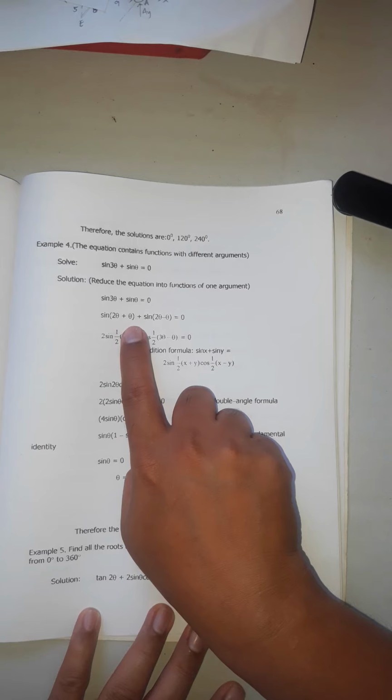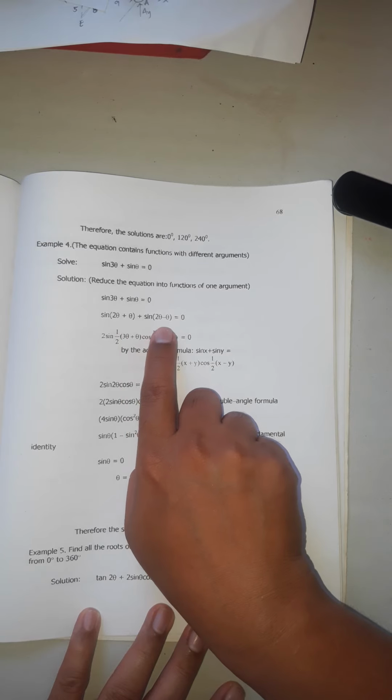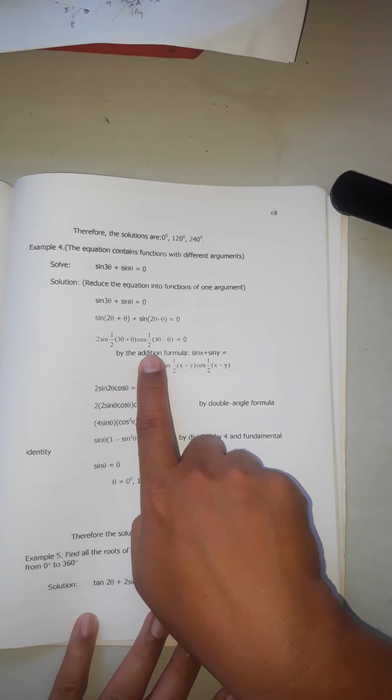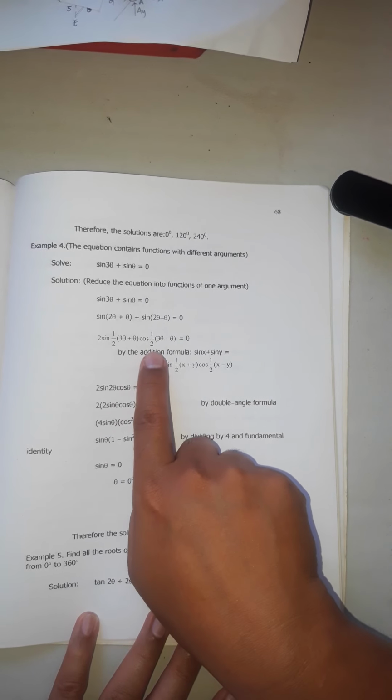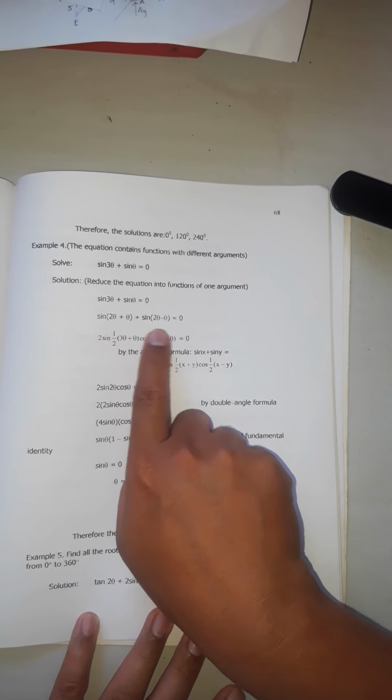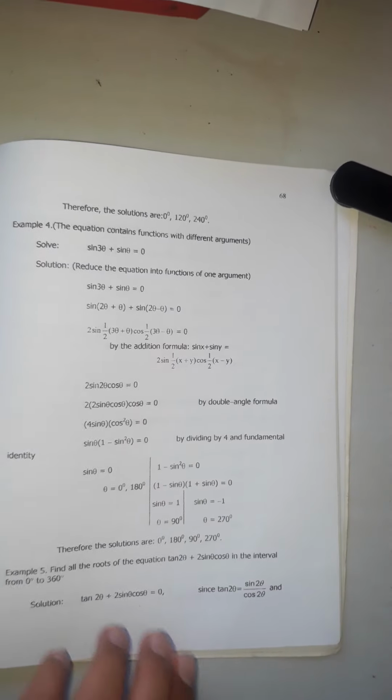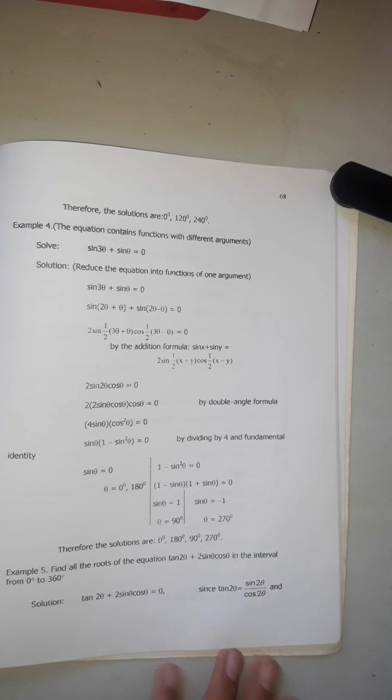Sin 3 theta plus theta, sin 3 theta minus theta, and then we use the other conversion formulas. Okay? So, instead of 2 theta, you will write 3 theta.